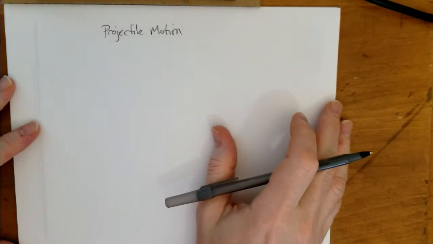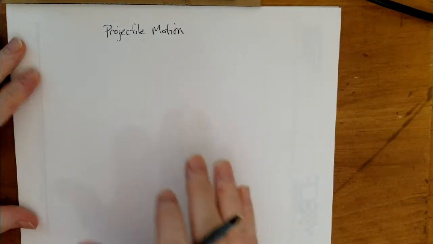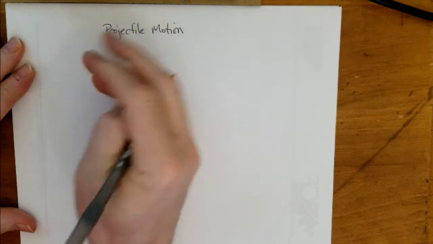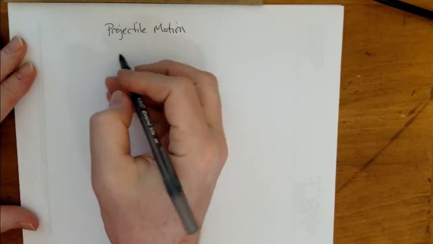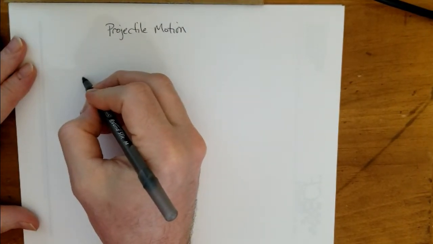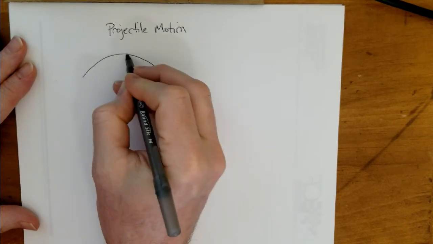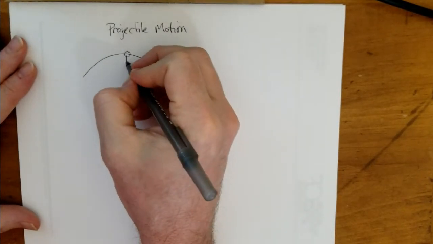Let's take a look at projectile motion problems. Now, a key thing here is we still have kinematic formulas. In projectile motion, we're dealing with an object that is shot into the air, and the only force acting on it once it's in the air is the force due to gravity.